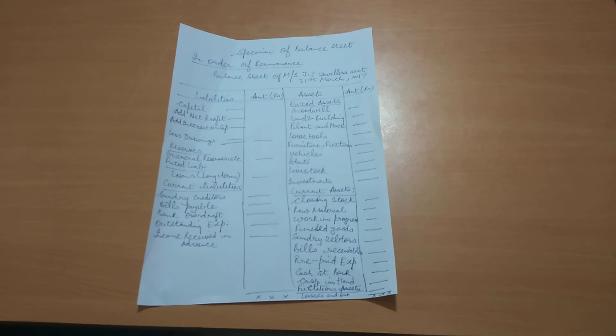Under the assets, children, we have fixed assets such as goodwill, land and building, plant and machinery, furniture and fixtures, motor vehicle. Then it is followed by investments, followed further by current assets such as stock in hand, accrued income, prepaid expenses, sundry debtors, bills receivable, cash at bank, cash in hand. Kindly note, children, the assets and the liabilities side should be equal in all kinds of balance sheets.